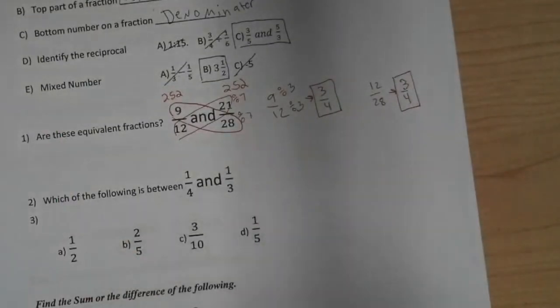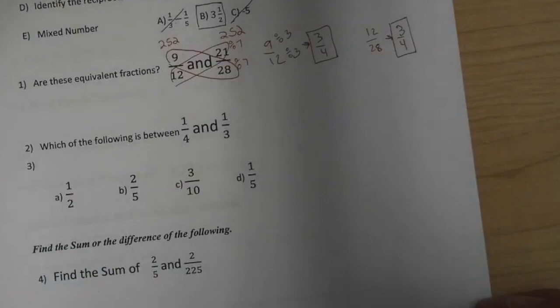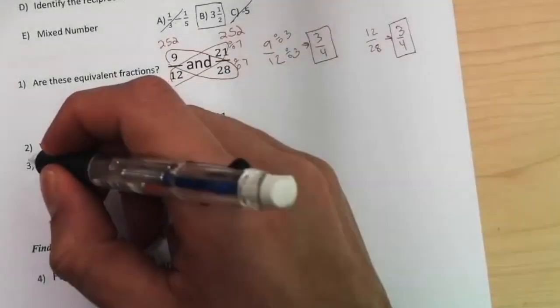I'm going to take my watch off here. Which of the following, what happened there?